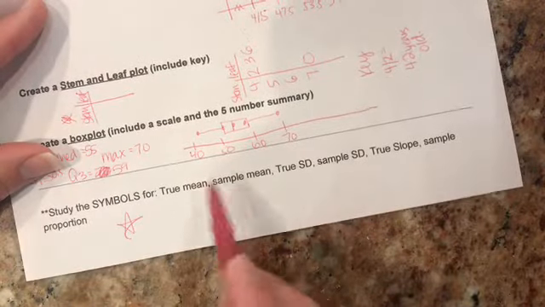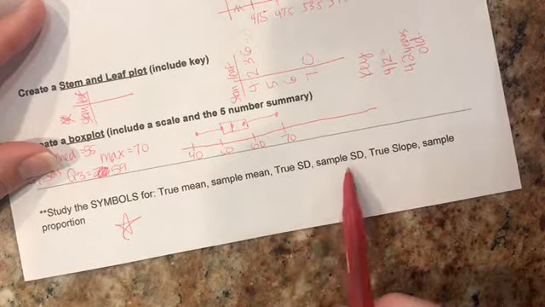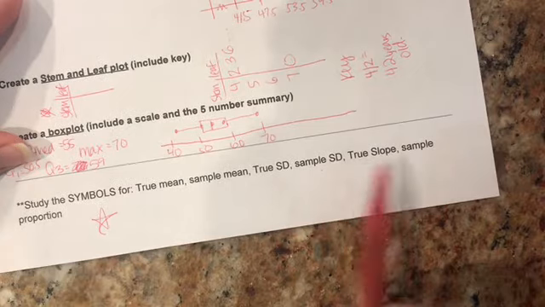Make sure you review symbols for true mean, sample mean, true standard deviation, sample standard deviation, true slope, sample proportion.